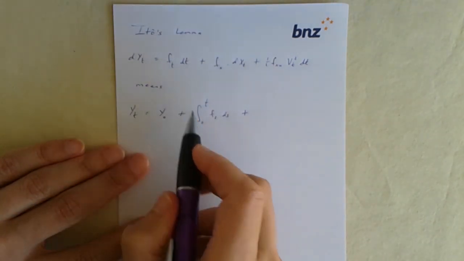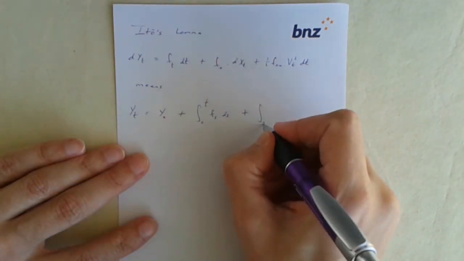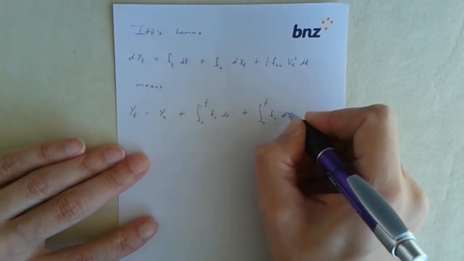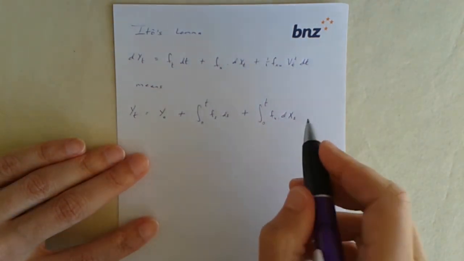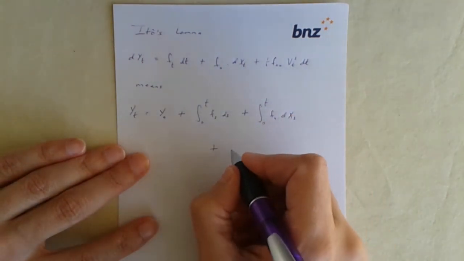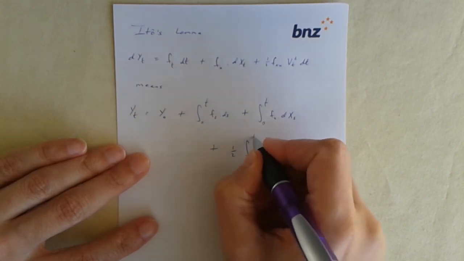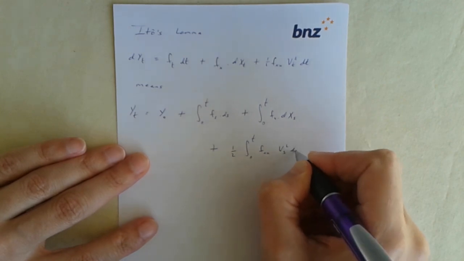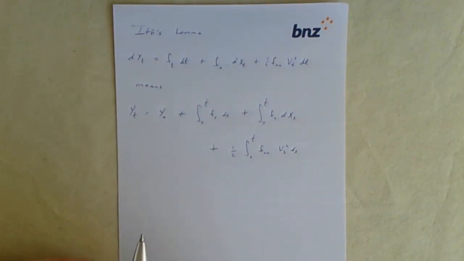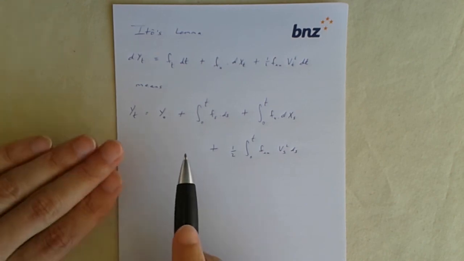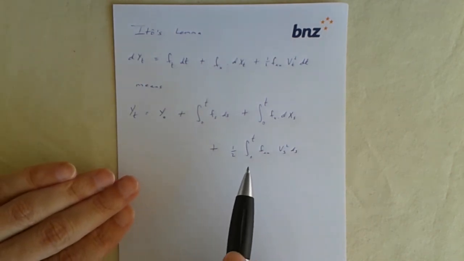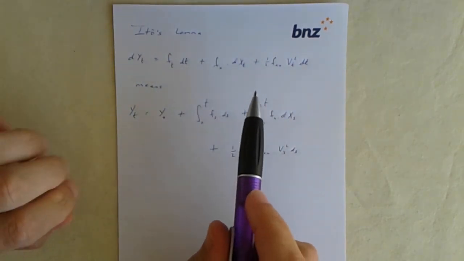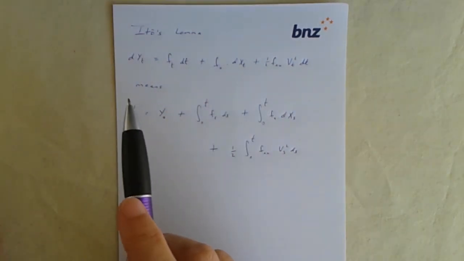So here's the first term, it just becomes a ds integral plus, now the second one is a stochastic integral, and the third term like that. It just takes up more space to write things in terms of all the integrals, and there's a certain nice intuition to writing things this way. You can think in terms of little increments of the processes and how they relate to each other.